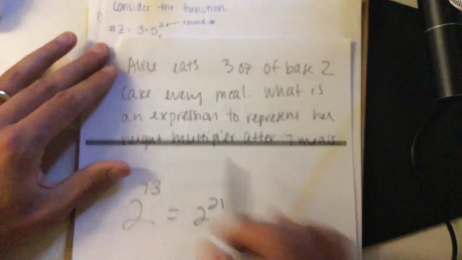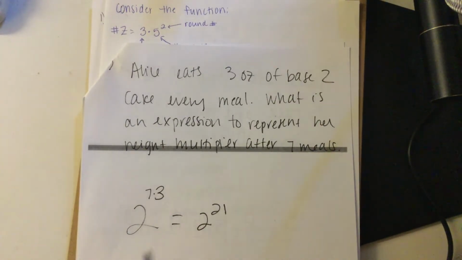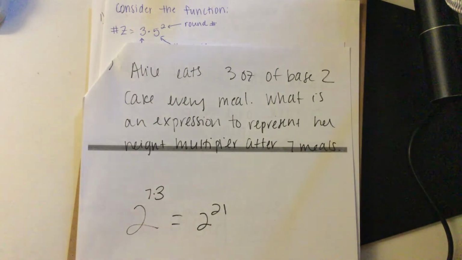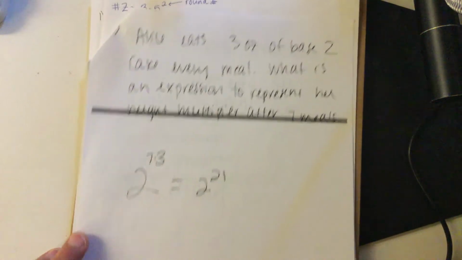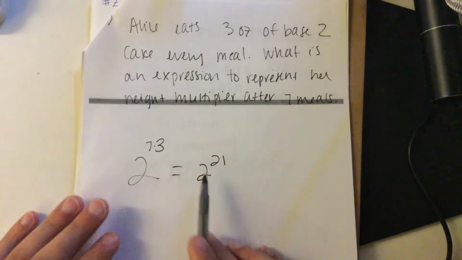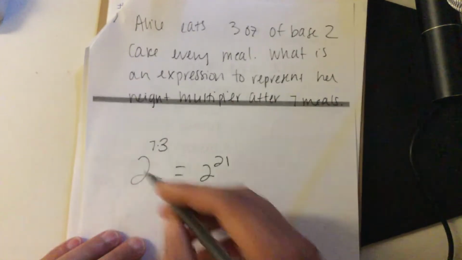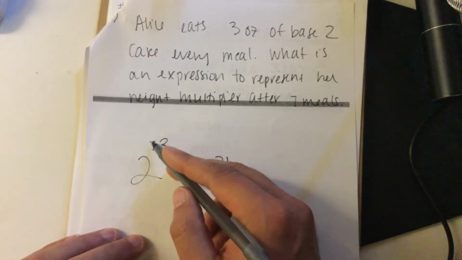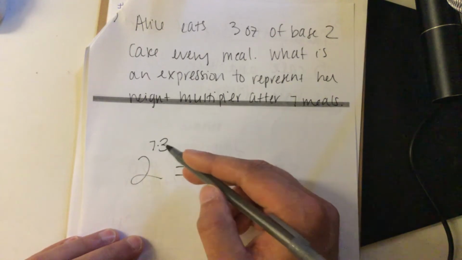Question 2 asks about Alice, she eats 3 ounces of base 2 cake every meal. And what is an expression that represents her height multiplier after 7 meals? So this one we actually generalized this rule in class the other day, where whatever our base cake is, we have that as our base number. And then one of the numbers in the exponents represents the number of meals, and the other one represents the number of ounces per meal.